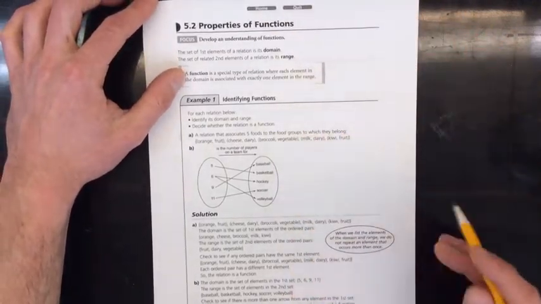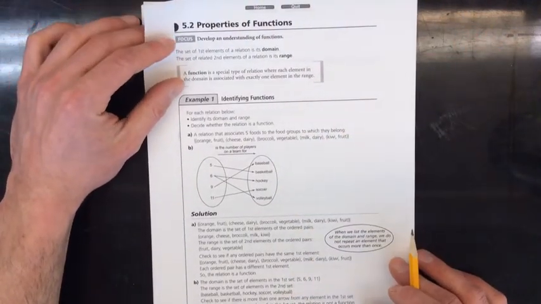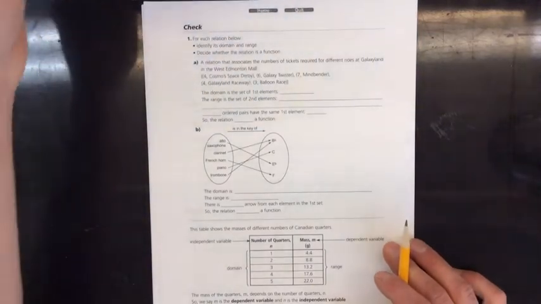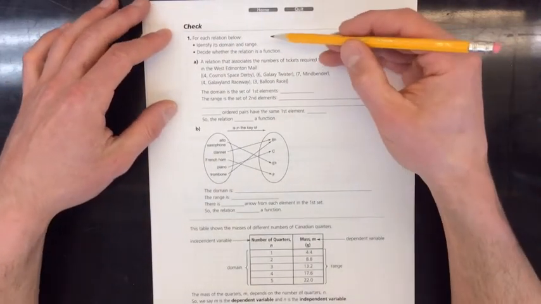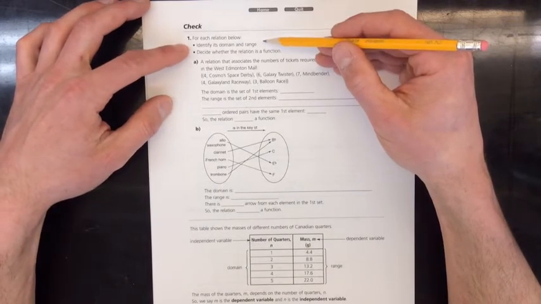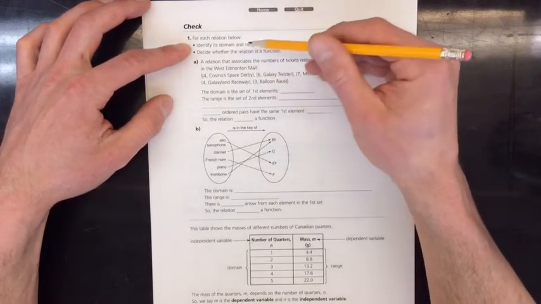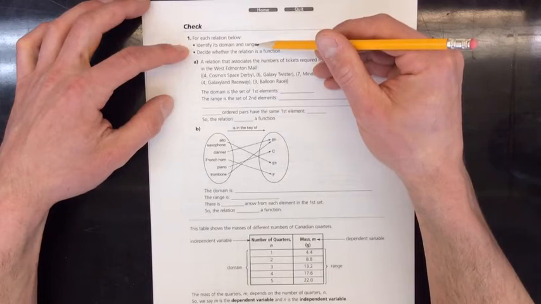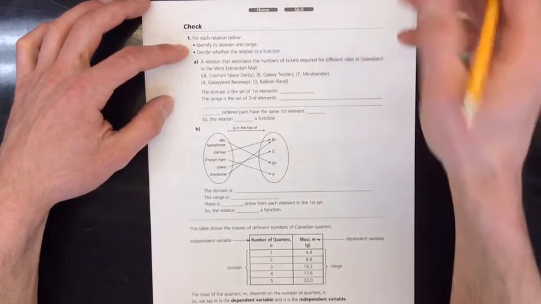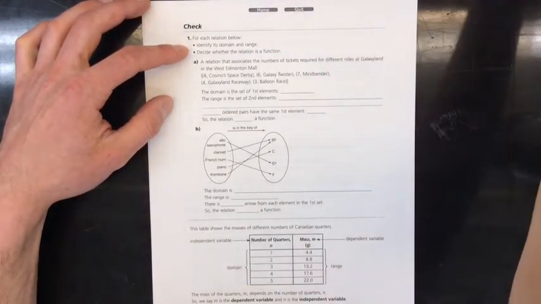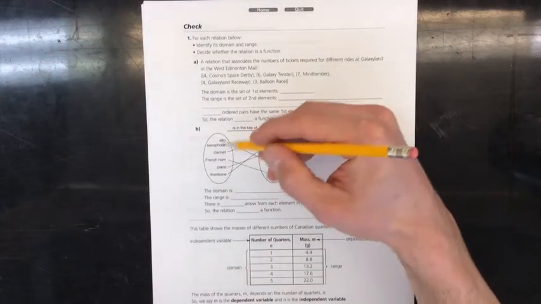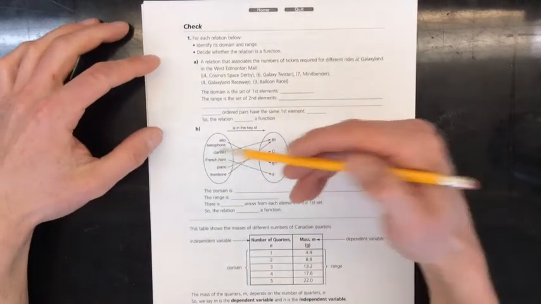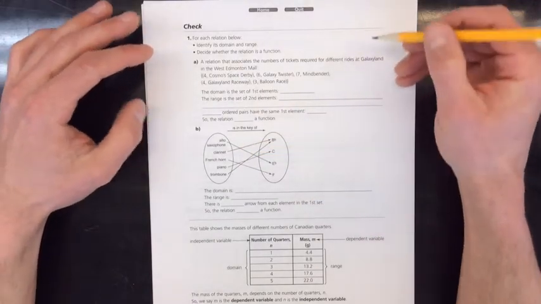So I'll let you go through example 1 if you need some clarity. I'm going to go through check number 1 here. So for each relation below, I've identified the domain, which is the first set of elements, and the range, which is the second set. Then decide whether the relation is a function. And just to remind you, a function will only have, the domain can only relate to one thing on the range.